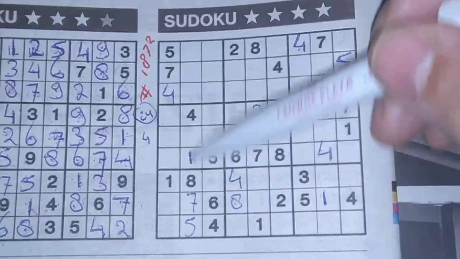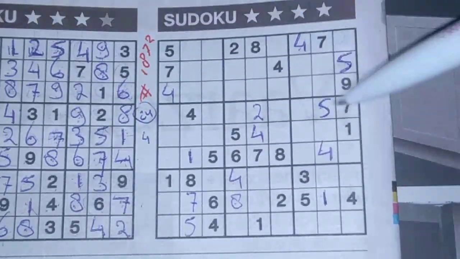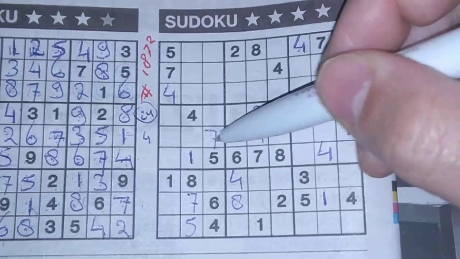7 in this column. 7 in the second column. So in the third column, the only 2 places for the 7 should be here or there. We see here 7, no 7 there. 7 should be there.